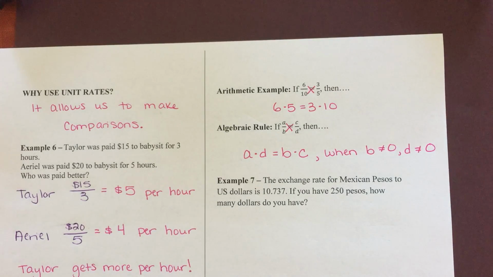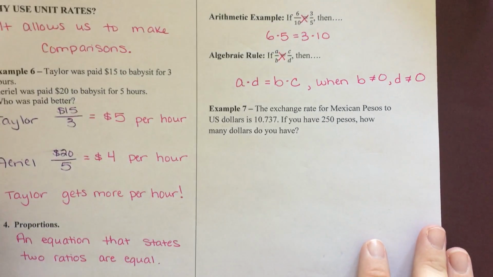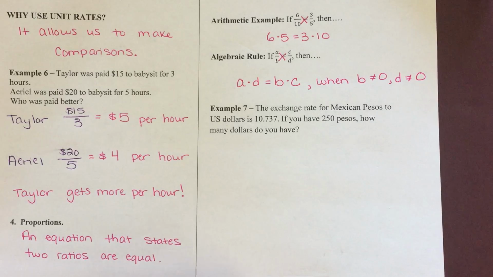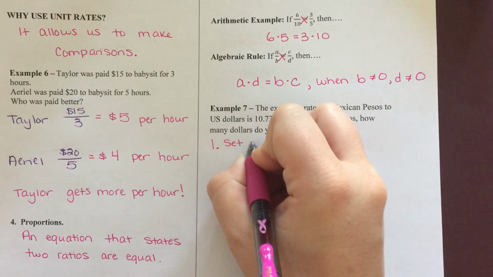And our last example of the day is example 7. The exchange rate for Mexican pesos to US dollars is 10.737. If I told you that you had 250 pesos and you're trying to convert it back to US dollars, we want to figure out how much US money you have. The very first thing that you want to do is you actually want to set up a proportion. So step 1, set up proportion.